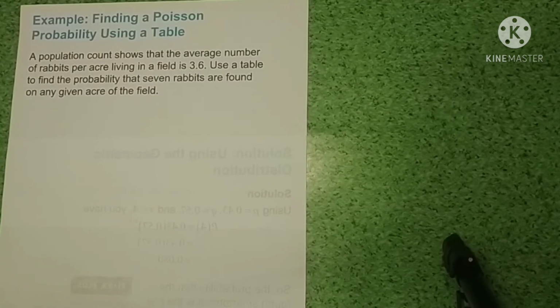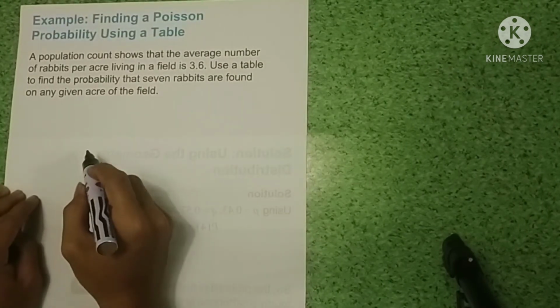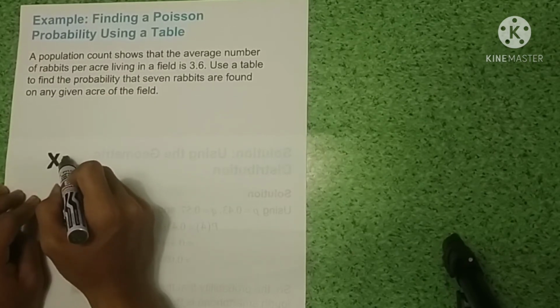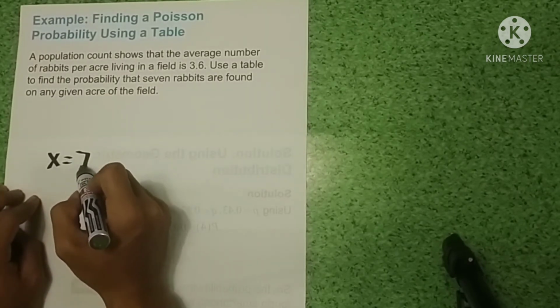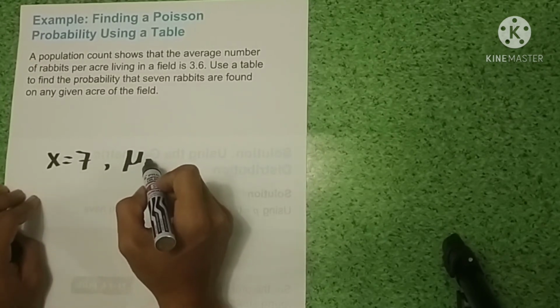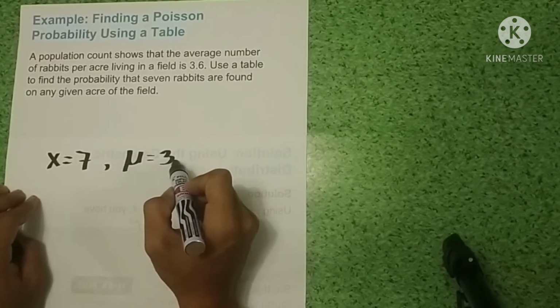Now, let's find out if we can find the same answer using the formula. The given value of x is equal to 7 and mu is equal to 3.6.